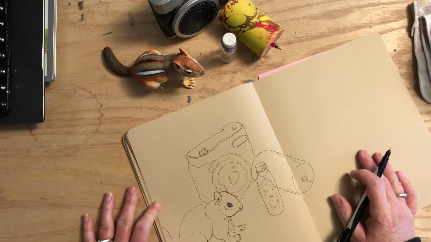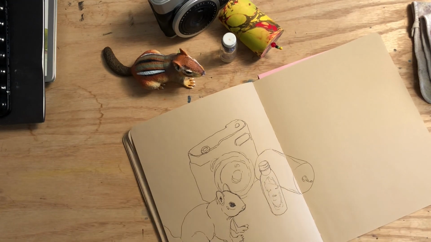Post a picture of your contour line still life today for homework. Thank you.